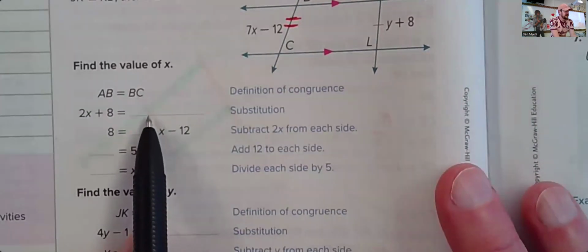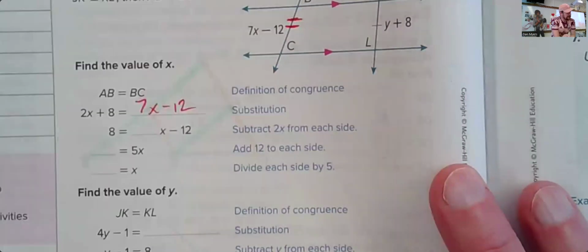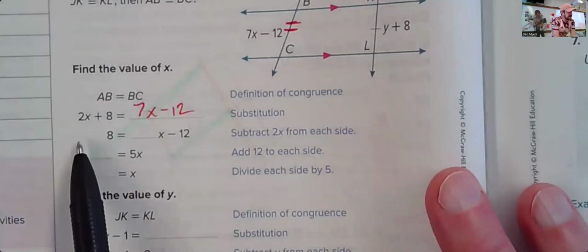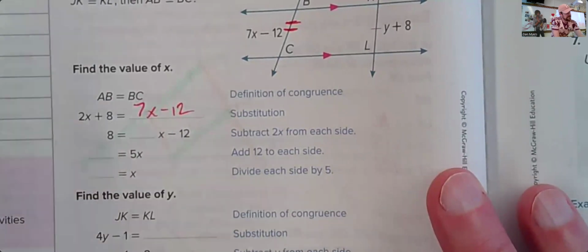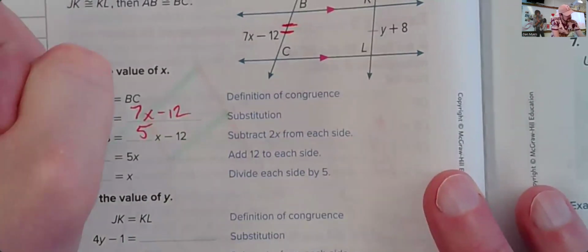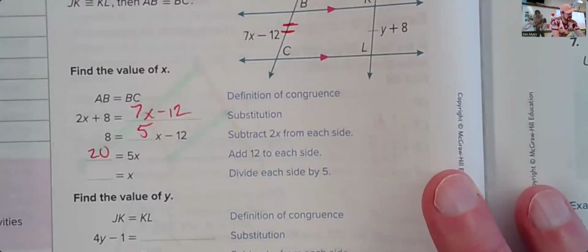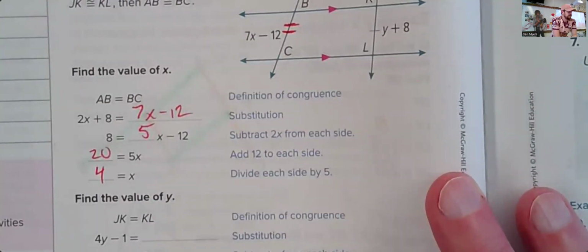2x plus 8 is equal to what? 7x minus 12. Nice. From there, we subtract 2x from both sides. If you take away 2x from 7x, what do you get? 5x. Then if we add 12 to both sides, 8 plus 12 is 20. And then if you divide by 5, what does x equal? 4. Great. X is 4.